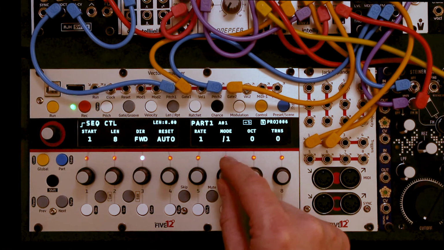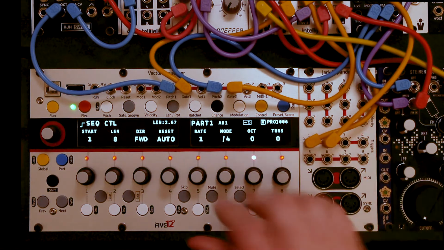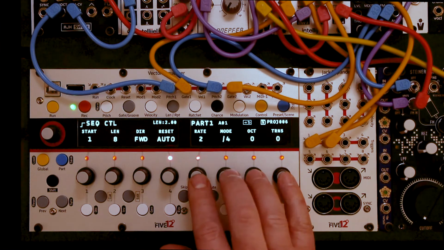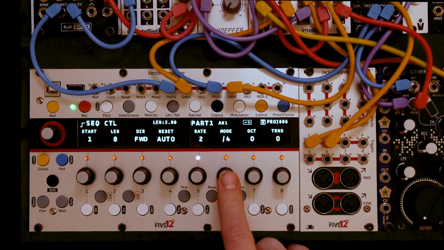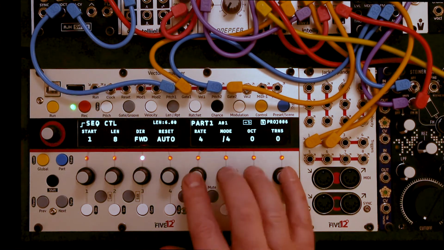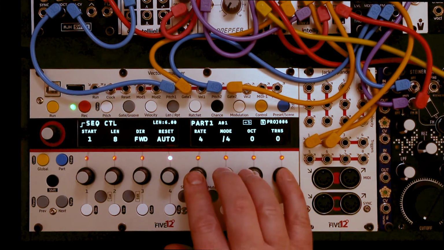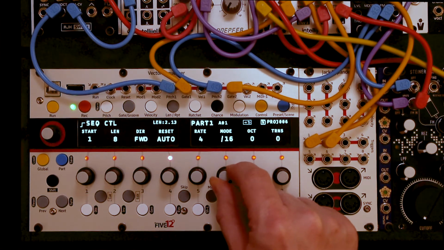If I increase the mode to /4, we're at 1/4 of a beat, also 16th notes. If I increase the rate to 2, we're at 2/4, also known as 1/2 of a beat, so 8th notes. If I move rate up to 4, now we're back to 4/4, which is 1/1, and that's a beat. I can set mode up to /16.